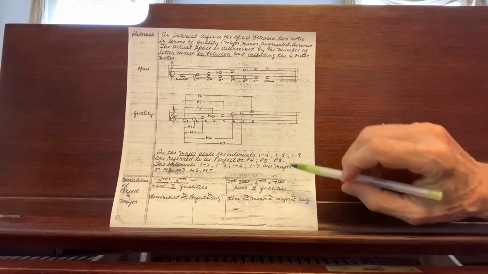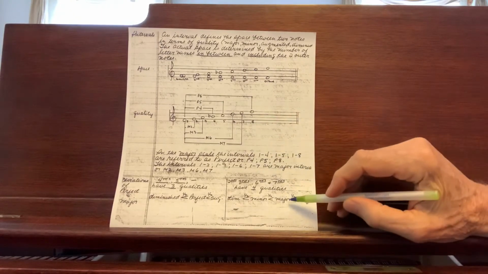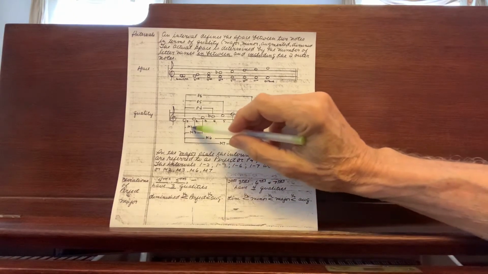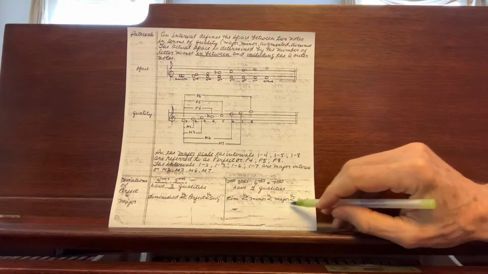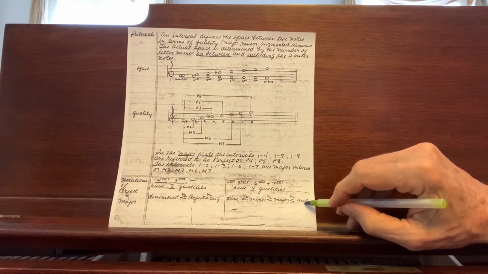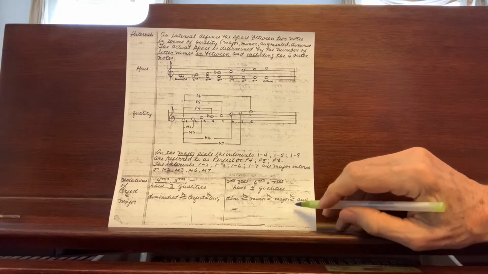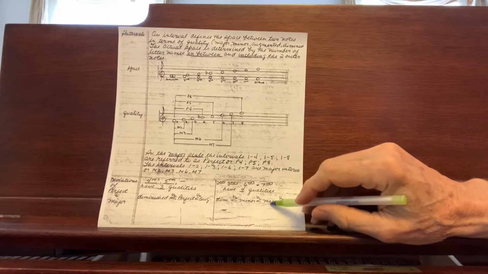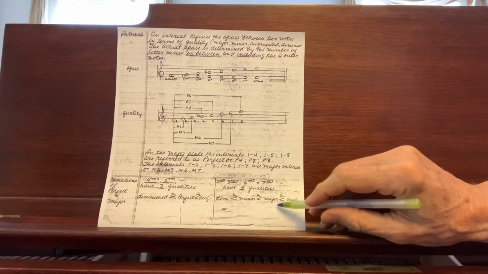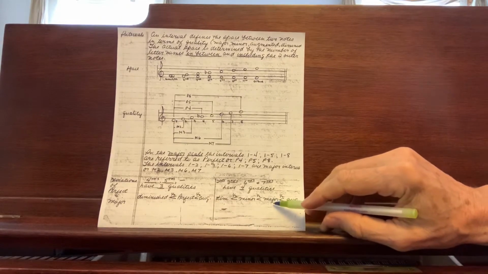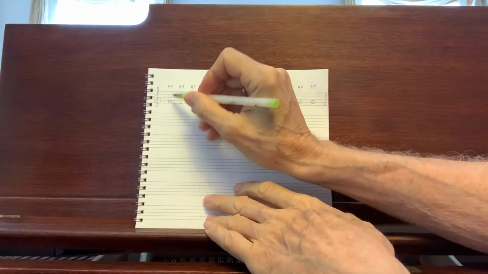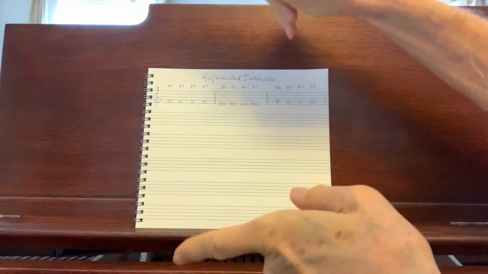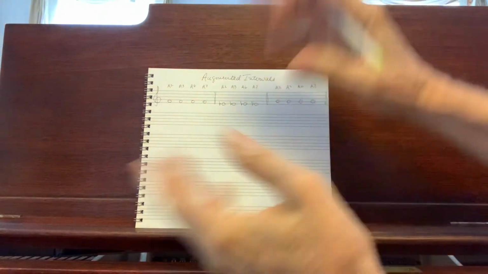Another quality of seconds, thirds, sixths, and sevenths is called augmented, and the augmented intervals are a half step wider than the major intervals. So let's take a look at these. If asked to construct an augmented second, augment means to make larger, diminish, smaller.